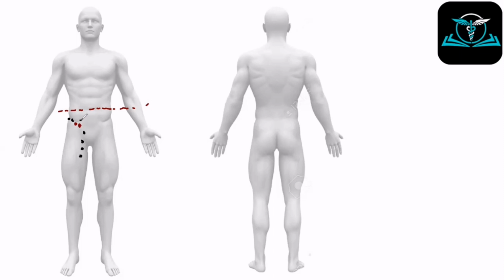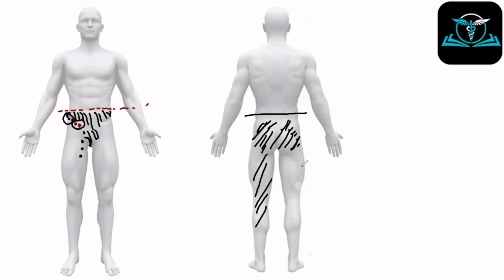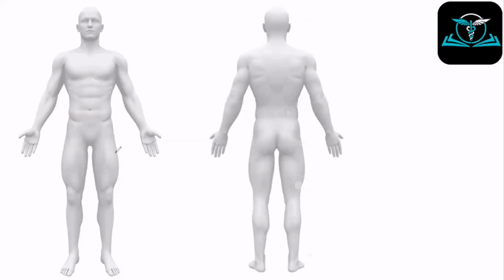We are saying that the medial group will drain this part of the abdomen, and then the perineum, external genitalia, except the testes of the man, and then the lower half of the anal canal. Then the lateral group will drain this part. Then the vertical group drains the lower leg, except for the region that is drained by the popliteal lymph node.